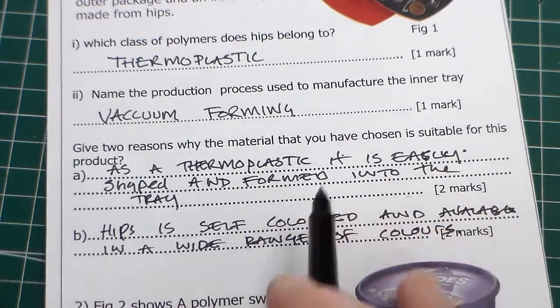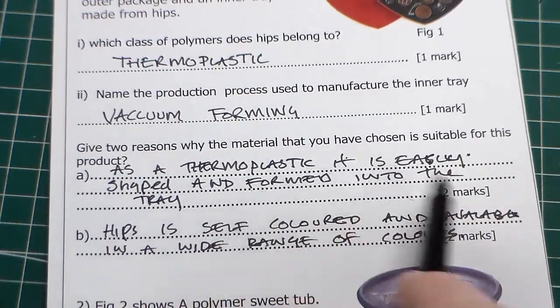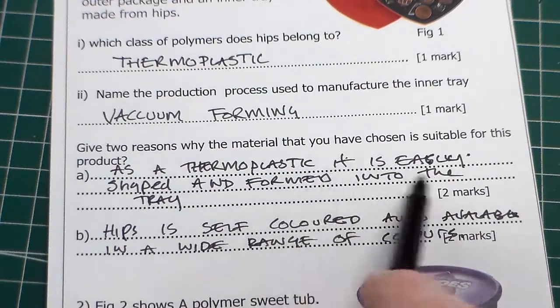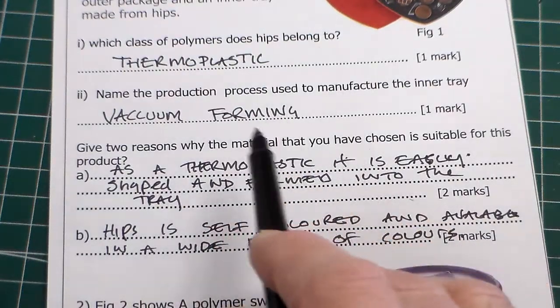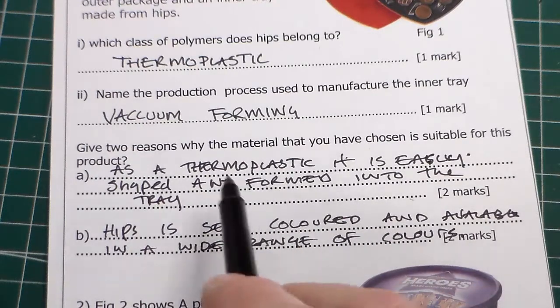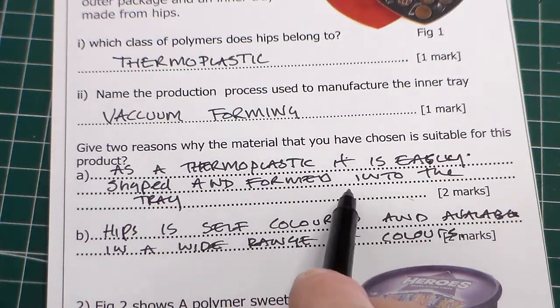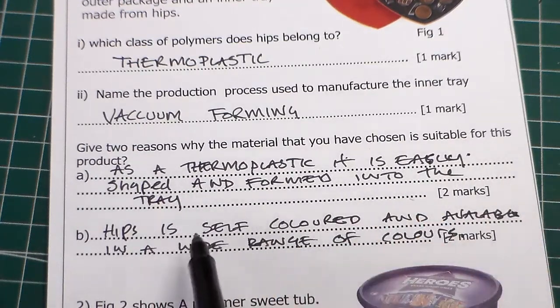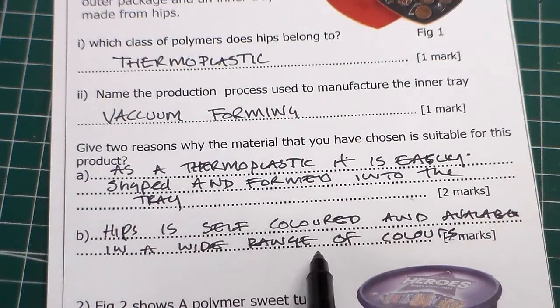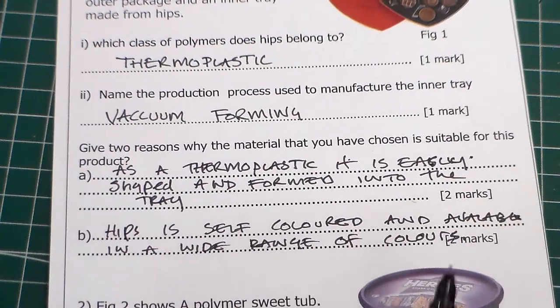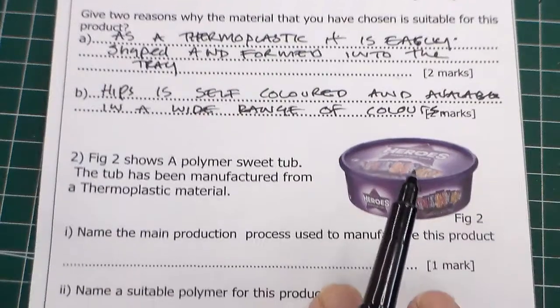So I think to get 2 marks we've got to give a little bit more than just a 1, or we've got to put a sentence in there. So we said that it's a thermoplastic and easily shaped. I think that would get a 2 mark. Self-coloured and a range of colours, 2 marks. So that's that question there.